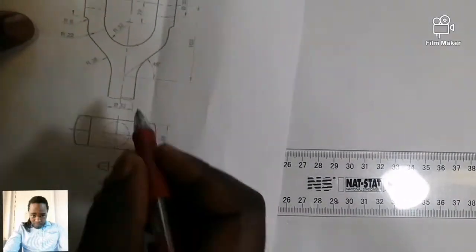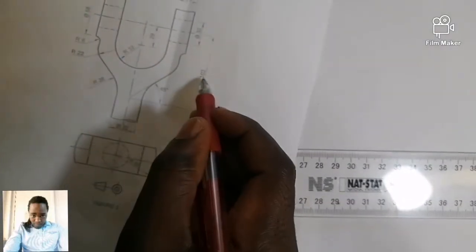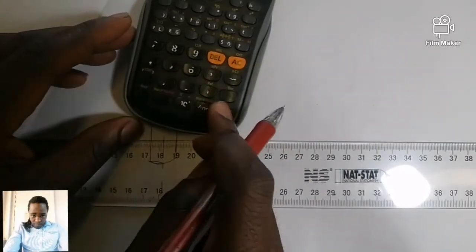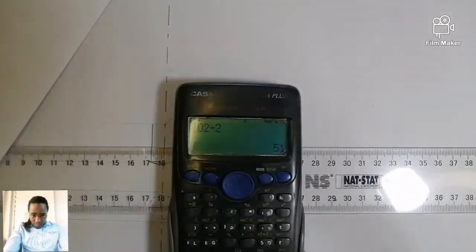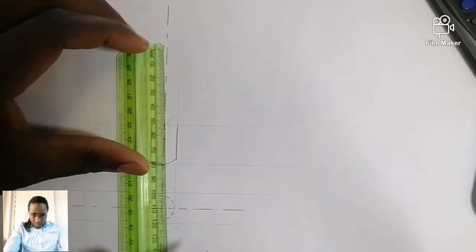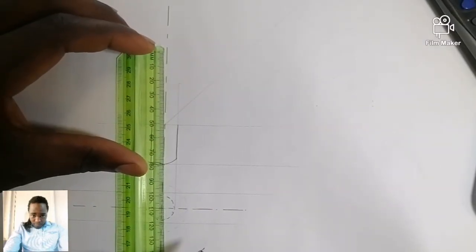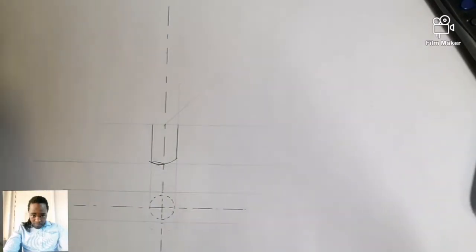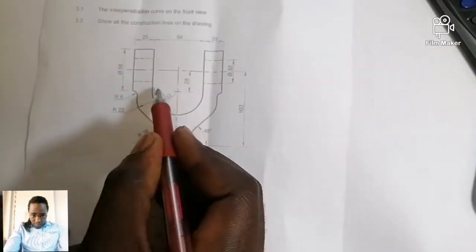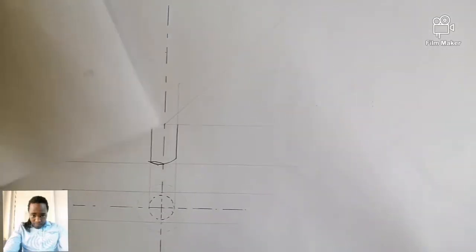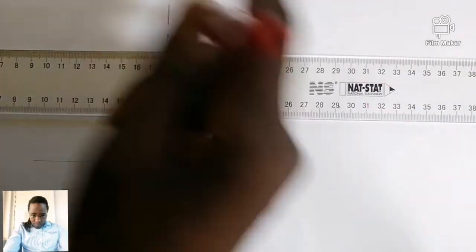Like this. And then from here going up is 102 millimeter. So 102 divided by 2, so it's 51 millimeter. 51. Let's see here. 51. Then the 51 is giving you the what? The horizontal center line, isn't it? Giving you the horizontal center line.